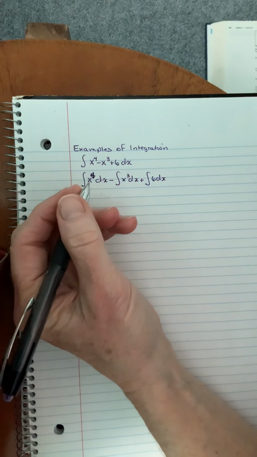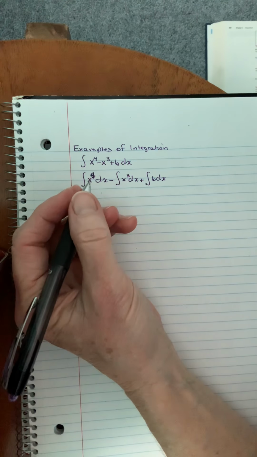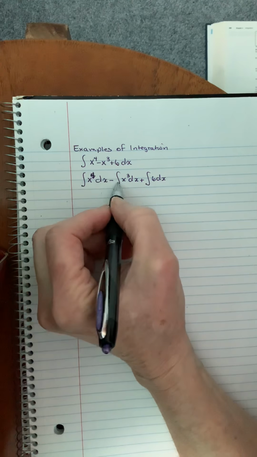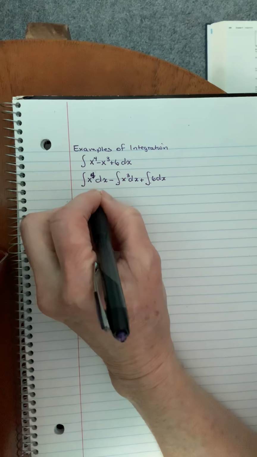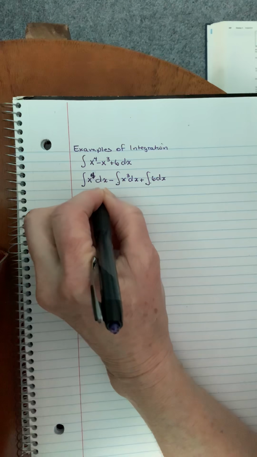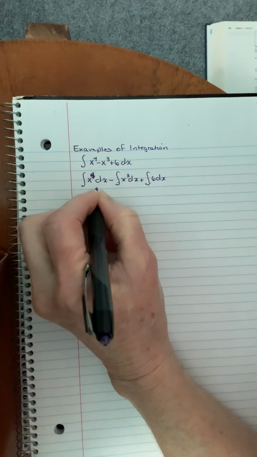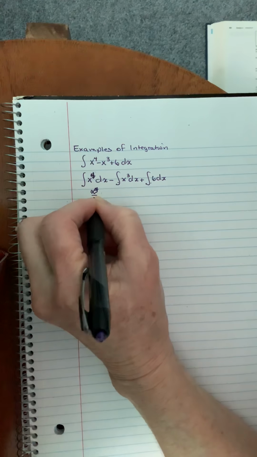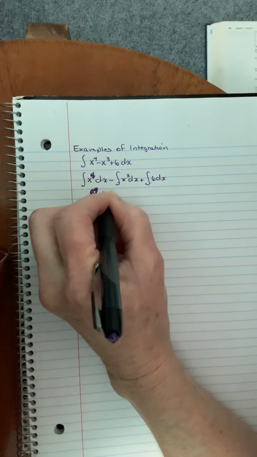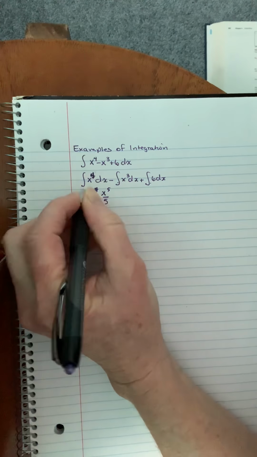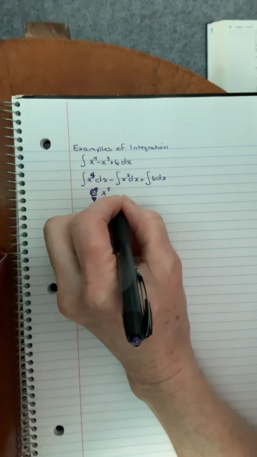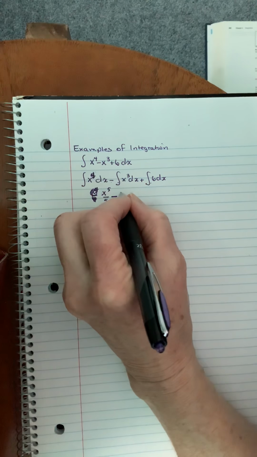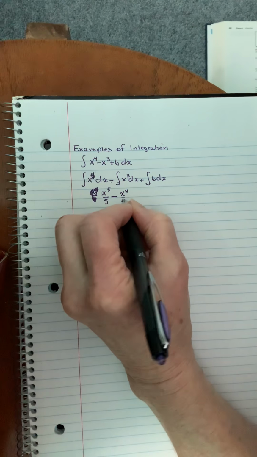And you might not want to write all that stuff. You don't have to. But if they're added or subtracted, we can take them apart. So the integral of x to the fourth, using the reverse power rule, is x to the fifth over 5. I'm messing this up. Let me fix it. X to the fifth over 5. Add 1, divide by the new power. Minus the integral of x to the third, which is x to the fourth over 4.